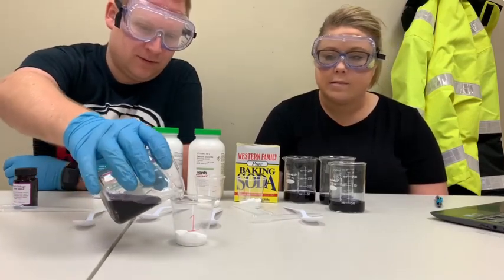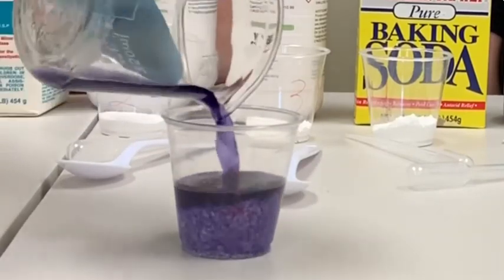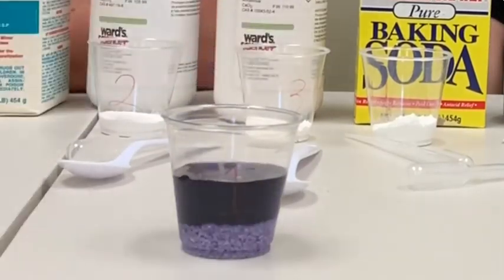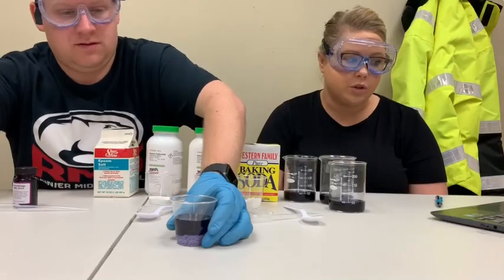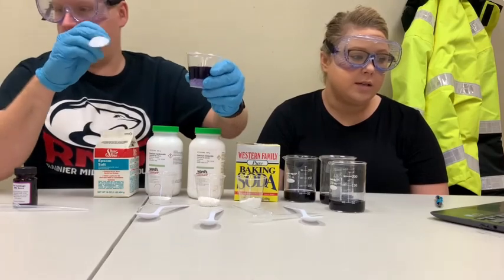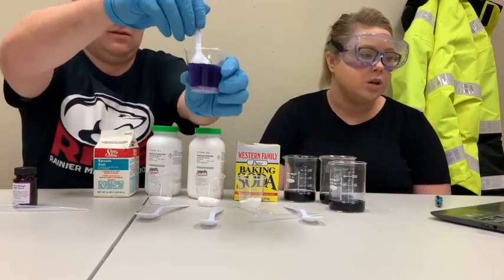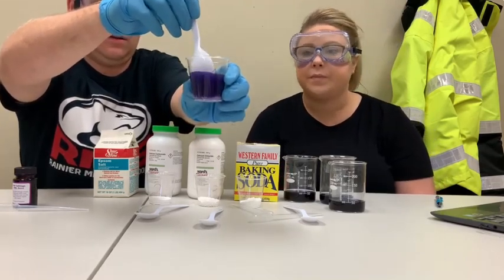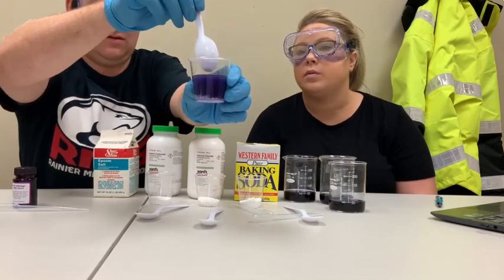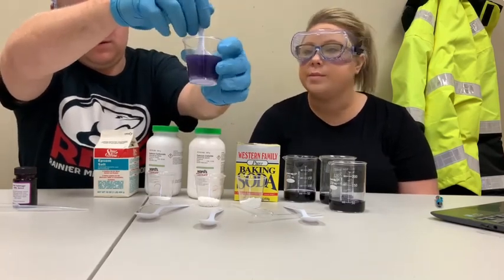All right, so here we go. The second step also says we need to make sure to touch the outside of the cup to observe any temperature changes. So this is adding the red cabbage juice solution to the magnesium sulfate. Do we feel any temperature changes, Mr. Olson?